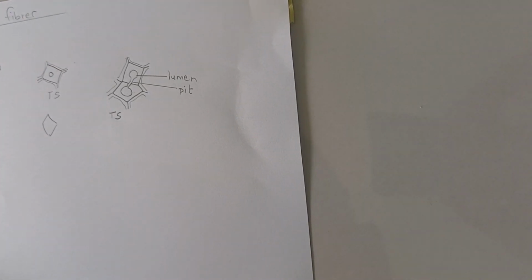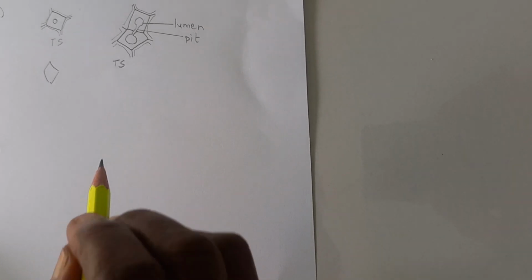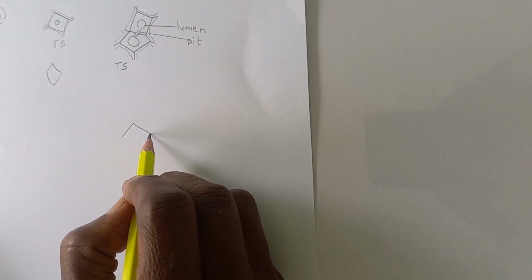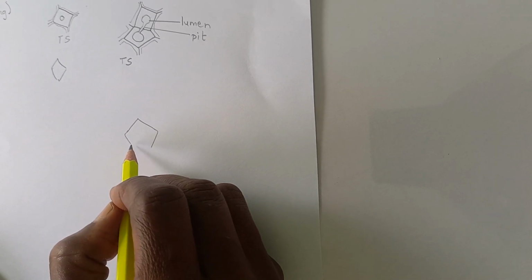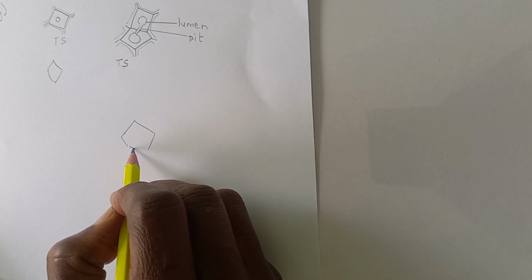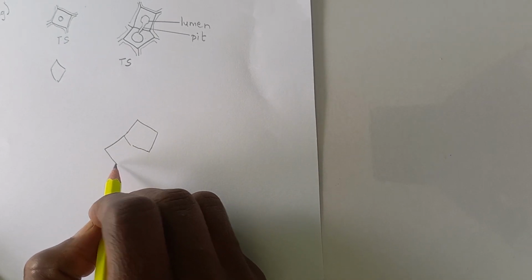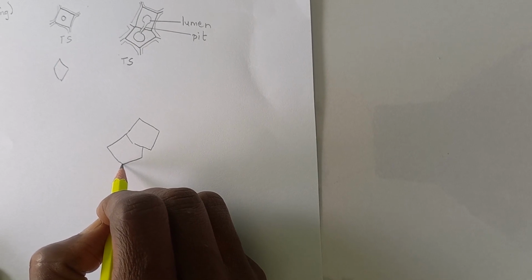Now we also want to demonstrate how to do the TS with the pit. So we always put in the outer walls first. Let's say there's a pit here, so we leave a gap where the pit will be. There's another cell here, polygonal cells.